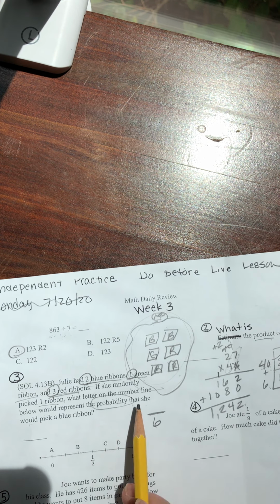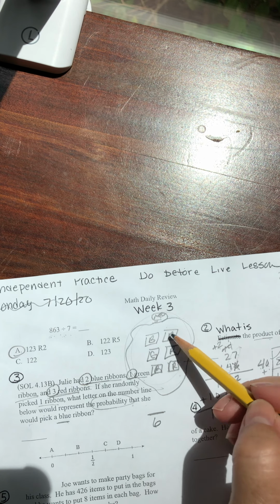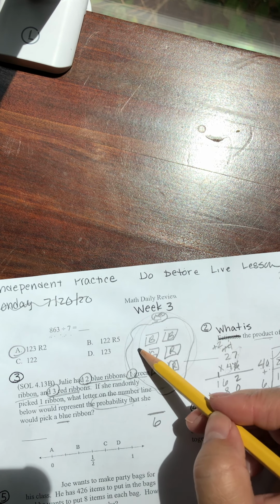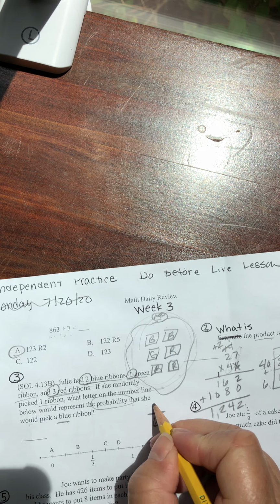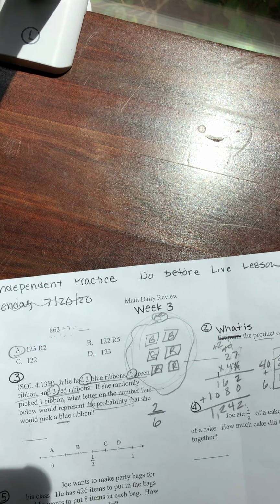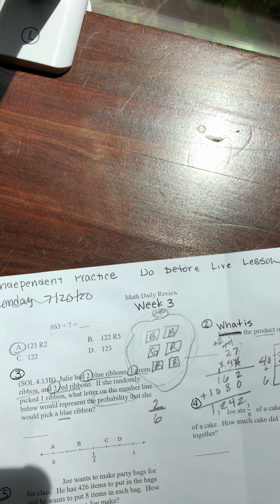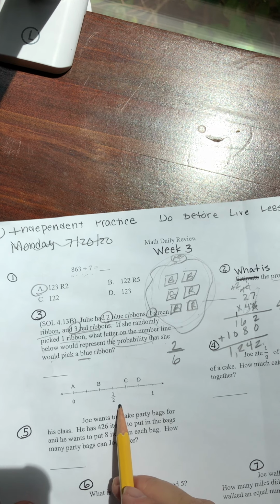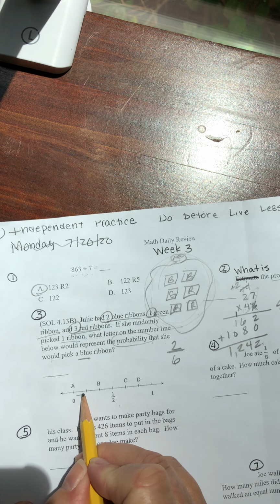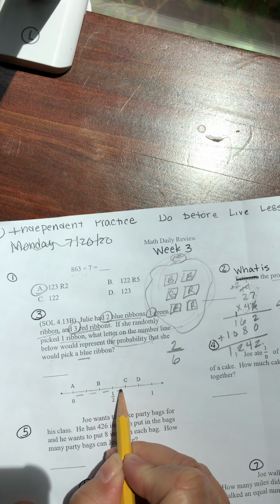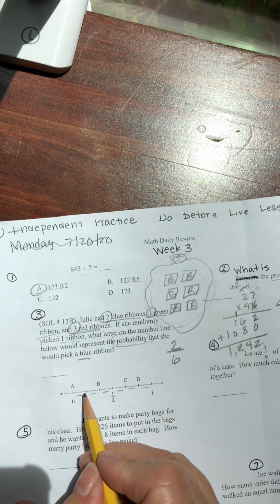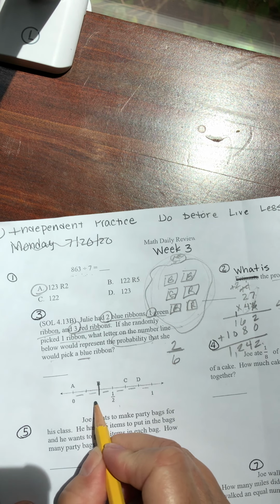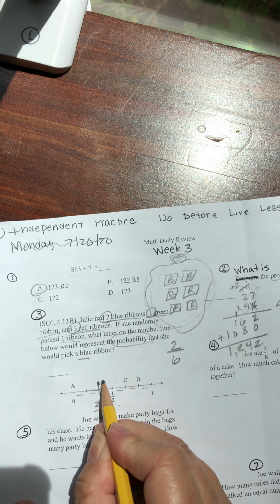And they want to know what's the probability that she'd pick a blue one. Well, how many total blue ones do we have in here? 1, 2. So 2 out of 6 turns, okay? If we look at our number line down here, we've divided it into 6 because this is 1, 2, 3, 4, 5, 6. So where is 2/6 on the number line? 1, 2, right here. So our answer would be B.